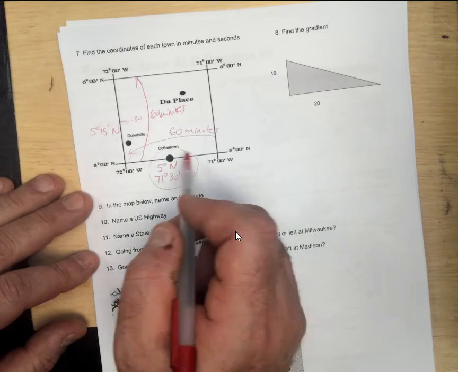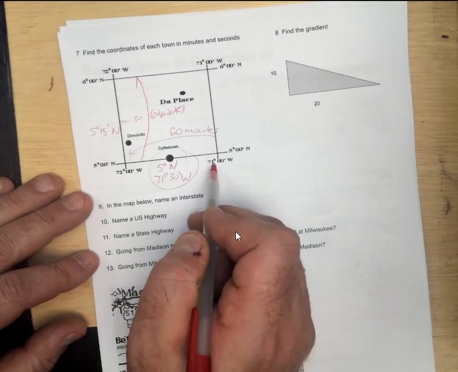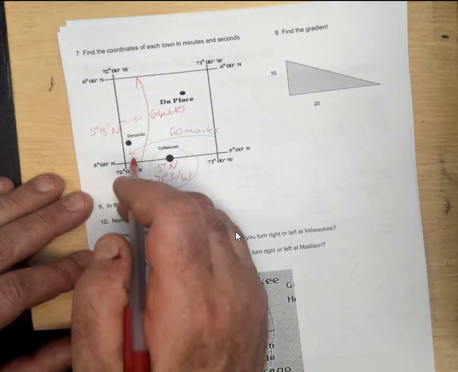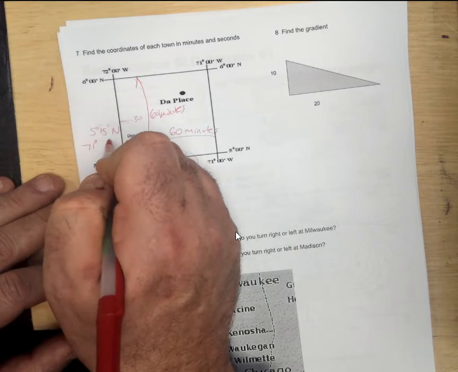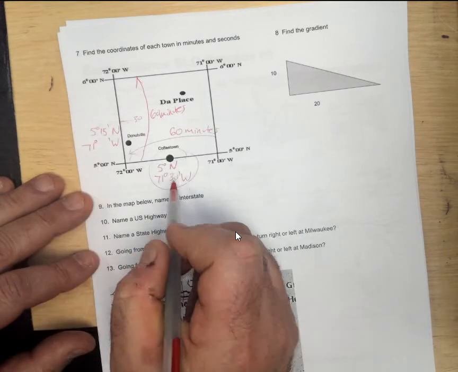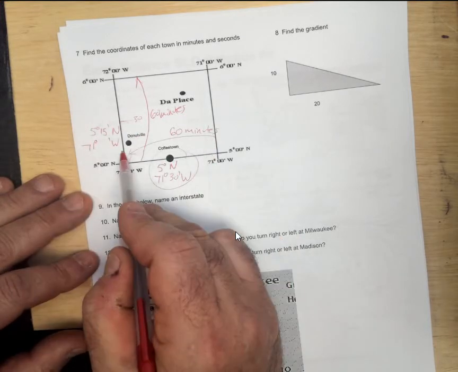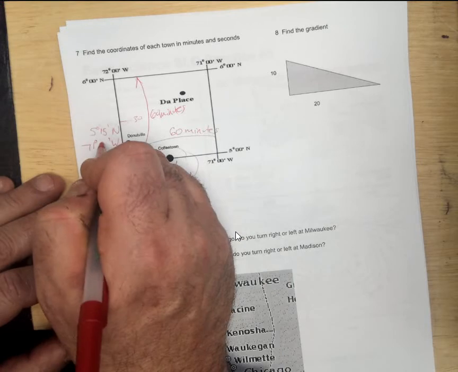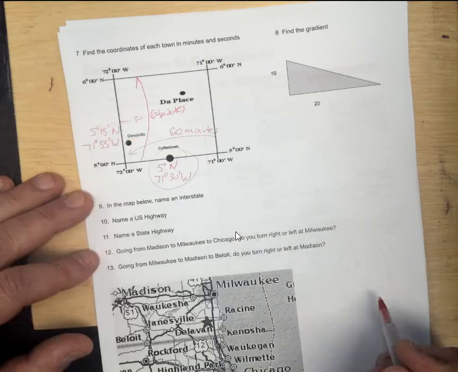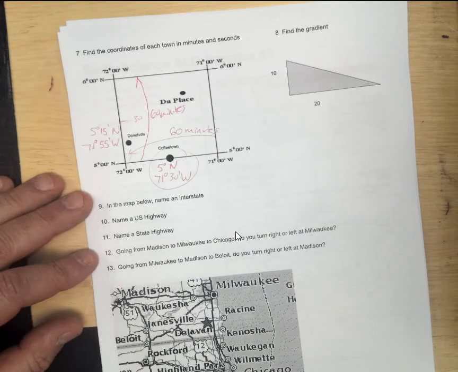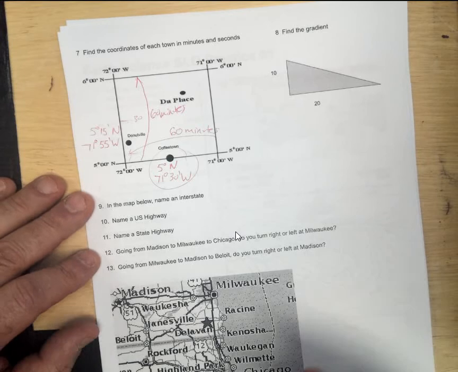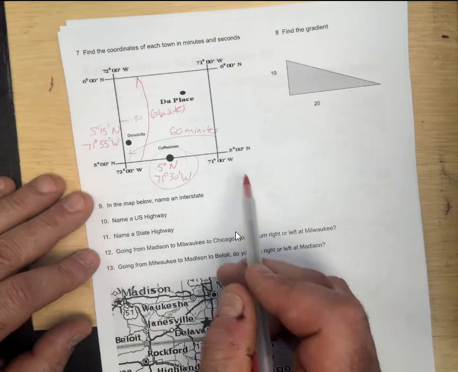Okay, going left and right, it is more than 71 but less than 72. So it's going to be 71 degrees, something minutes west. It's almost the full 60 across, not quite. So I'm going to estimate 55. You could say 57, 58, even 51 or 50, but something that's less than 60, more than 30.